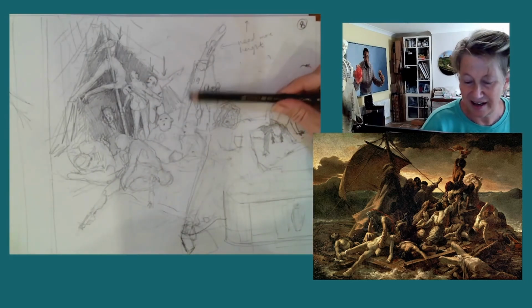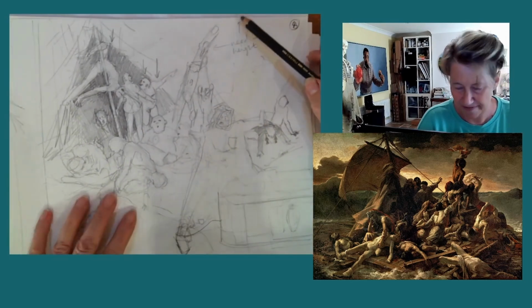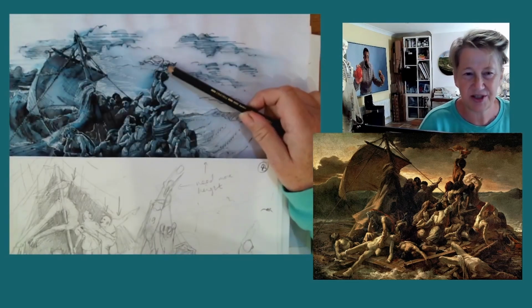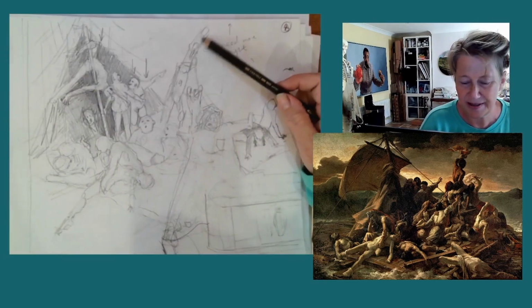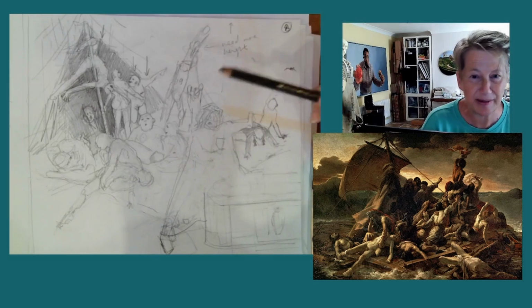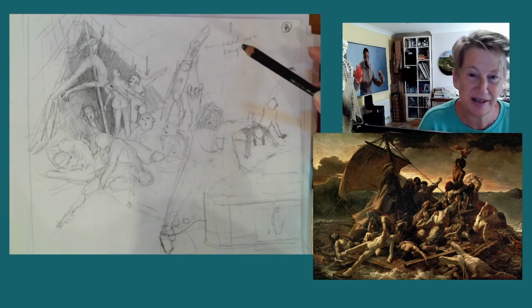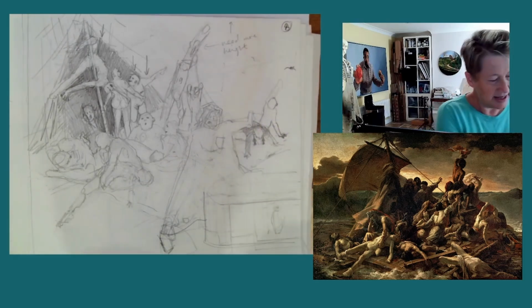So this is a line out. The figure that's waving a cloth just here will be the person with the rugby ball. Women's rugby, clearly representative of teamwork and sport.